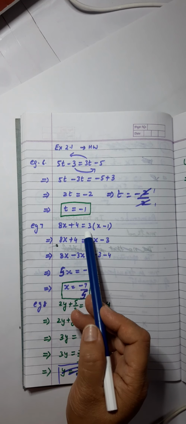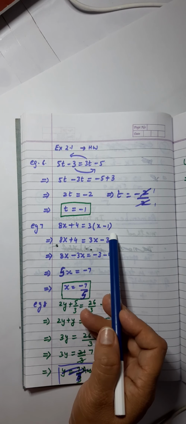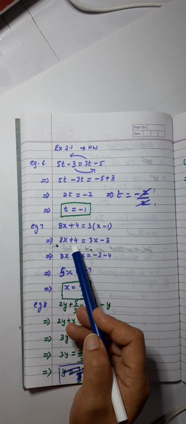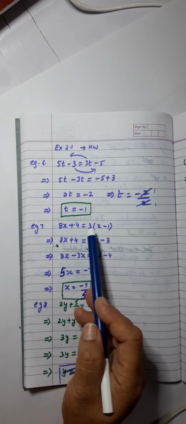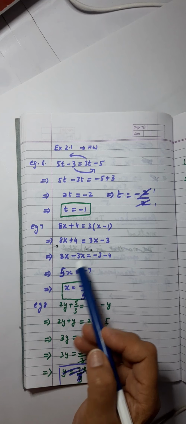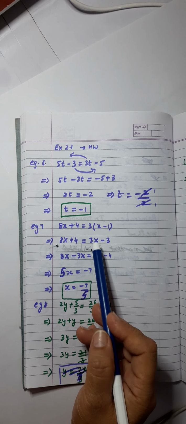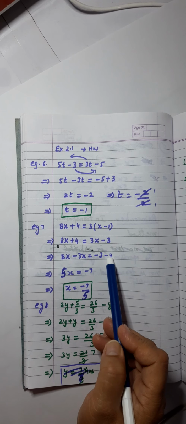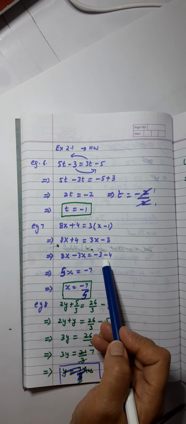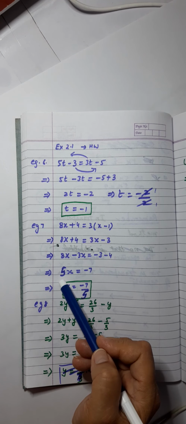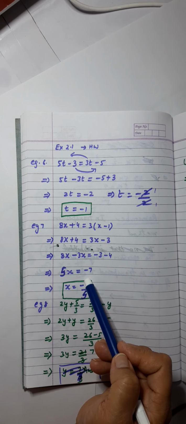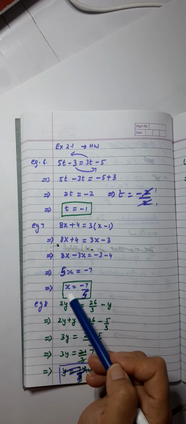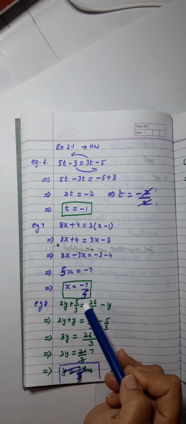8x plus 4 is equal to 3 times x minus 1, which means 8x plus 4 is equal to 3x minus 3. This implies 8x minus 3x is equal to minus 3 minus 4. When it goes there, the sign will change. So this gives me 5x is equal to minus 7, or x is equal to minus 7 upon 5.